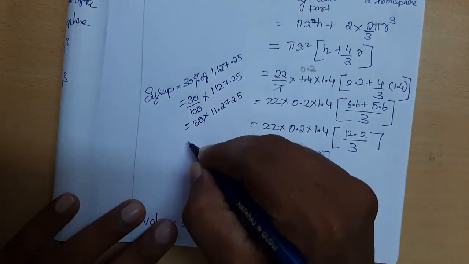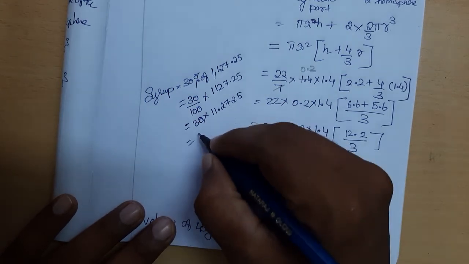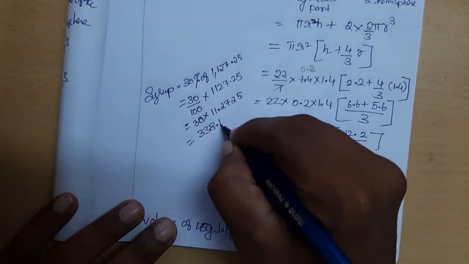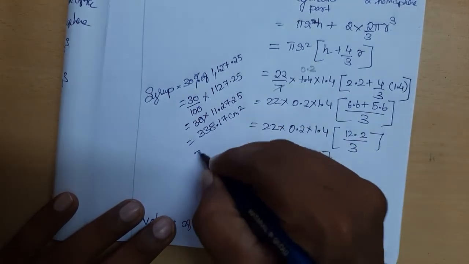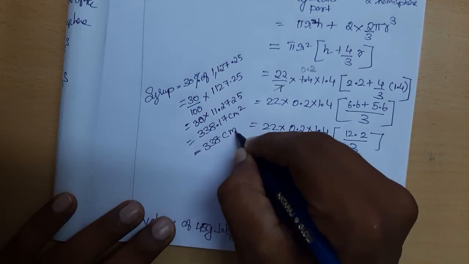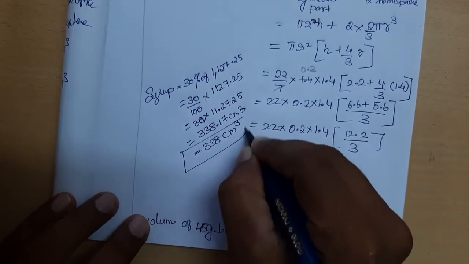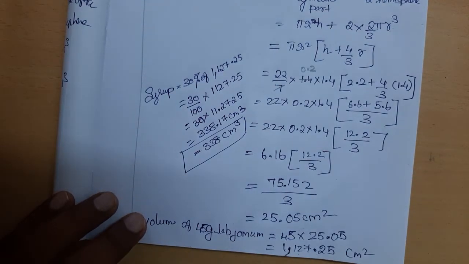Just we multiply, and we will get 338 point decimal value. We can at last conclude that 338 centimeter cube. So this is the volume of the syrup that we needed, 338.